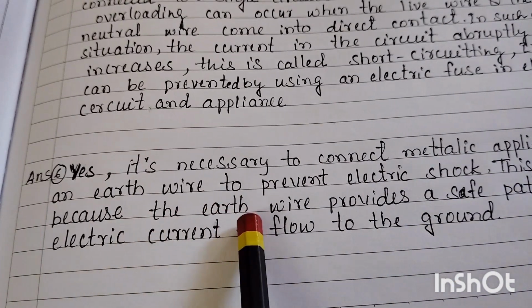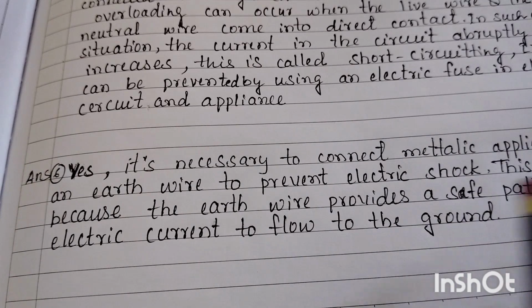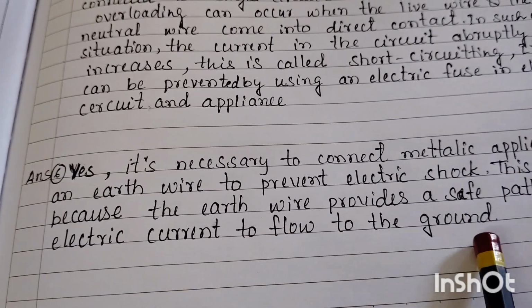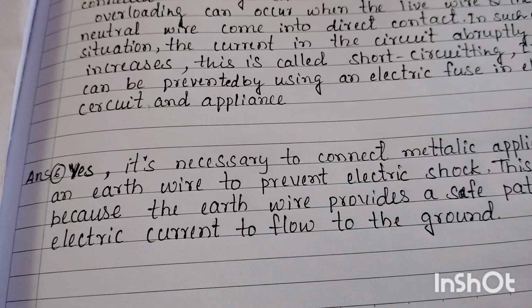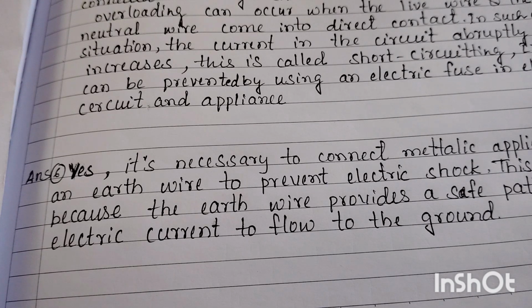This is because the earth wire provides a safe path for electric current to flow to the ground. Earth wire is connected to the ground. When there is a leakage of electric current, it's transferred to the ground instead of passing through the user. This keeps the potential of the metallic body of an appliance the same as the earth. Means the earth has stability, potential energy, inner energy to absorb everything. Such a capacity the metallic body will get due to the earth wire, same as the earth.